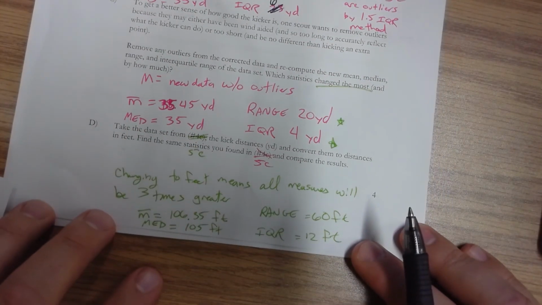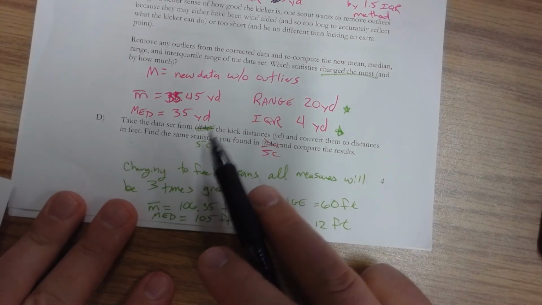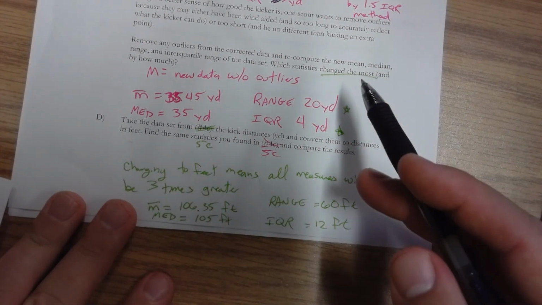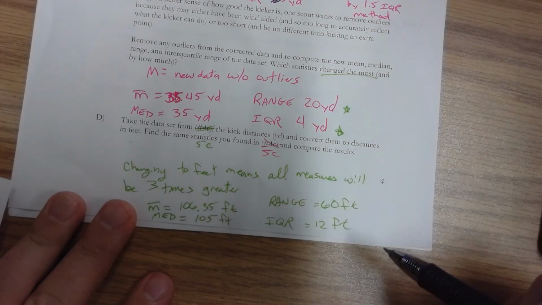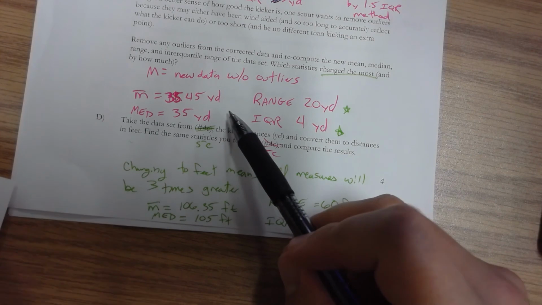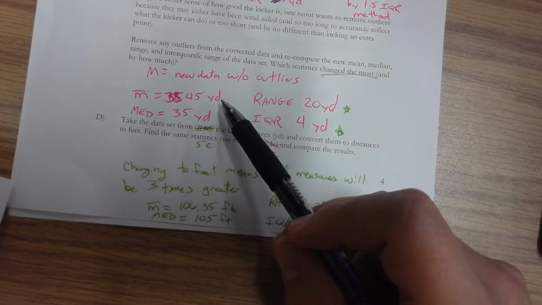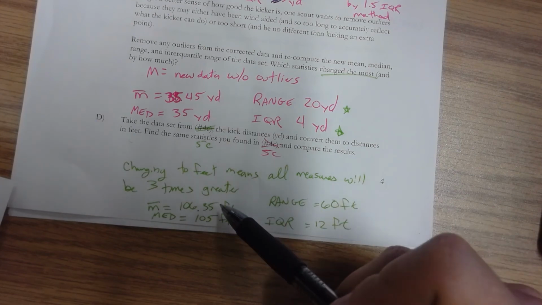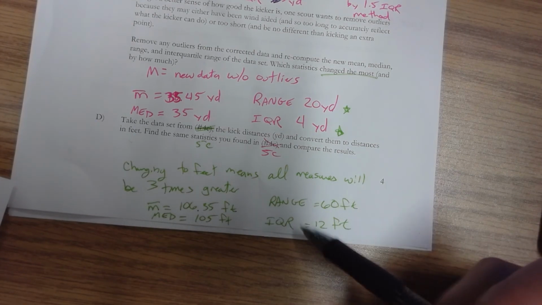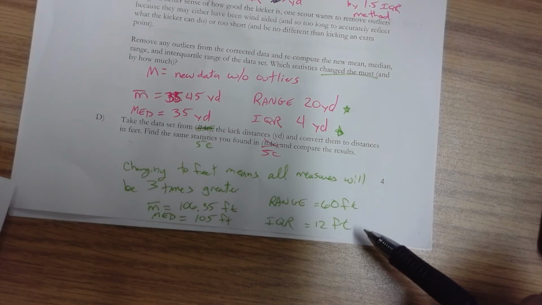And with part D, basically it was supposed to say 5C here, not 4C. So using the data set from part C, what would happen if I changed everything to feet? So if you change yards to feet, there's 3 feet in a yard. So you just multiply all the data by 3, that's going to change your mean, your median, your range, and your IQR. So all 4 of those statistics just get tripled.